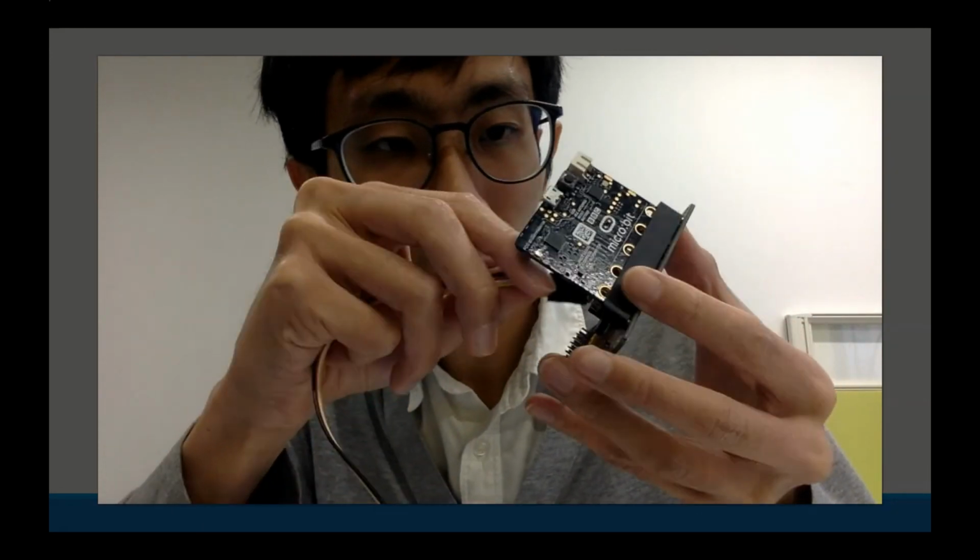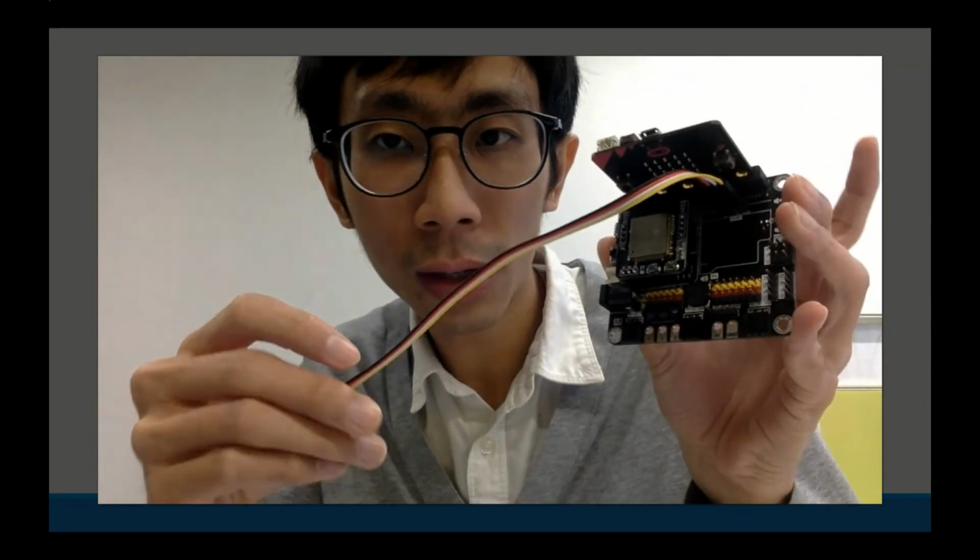Okay, let's go ahead. Extension wire. You try to see that here are 4 extension wires, and for the 4 wires, black color is GND. So you just try to connect here. Red, yellow. Okay, done.